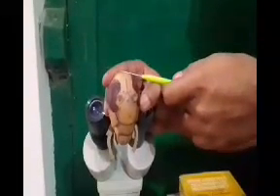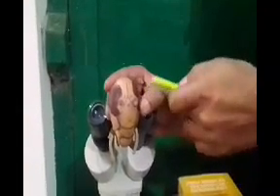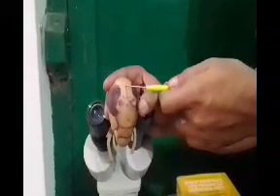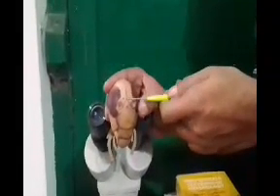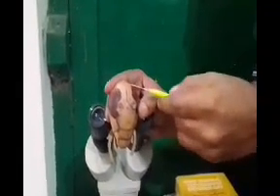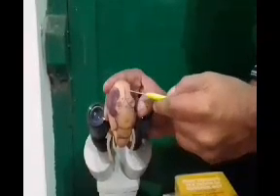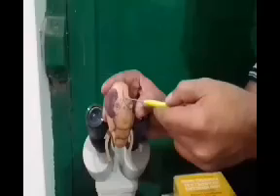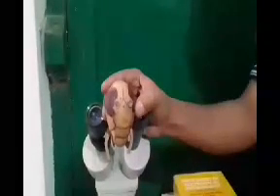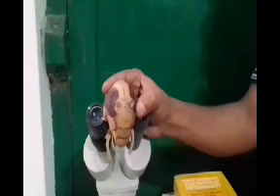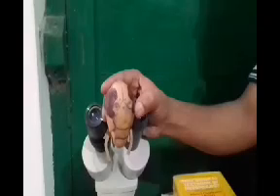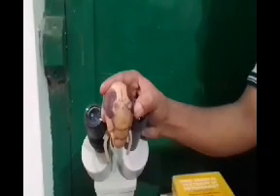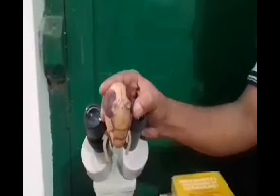Now, just below the vertex, you are seeing one inverted Y-shaped structure. Entomologically, this structure or this suture or the sulcus is known as ecdysial cleavage line or epicranial suture.